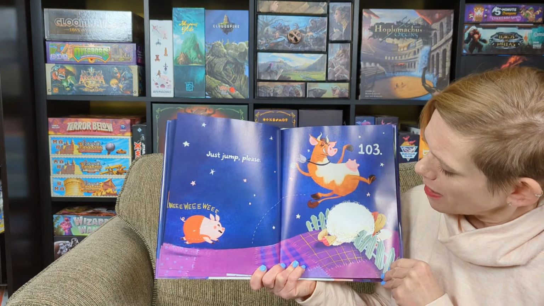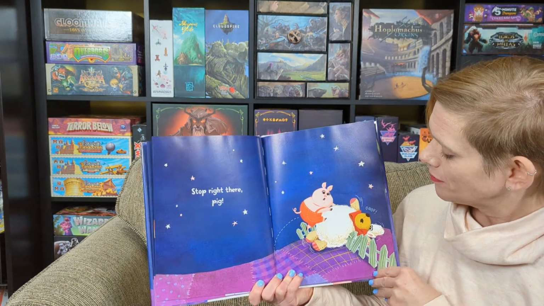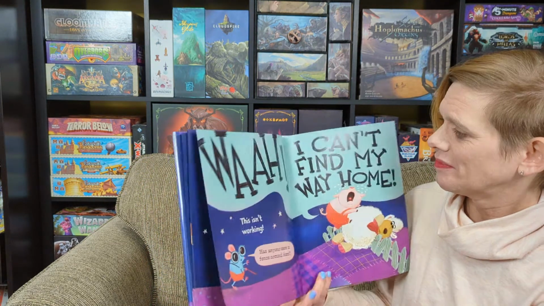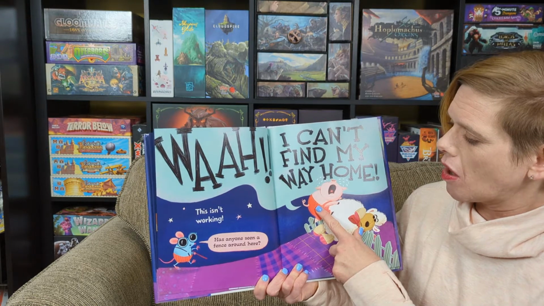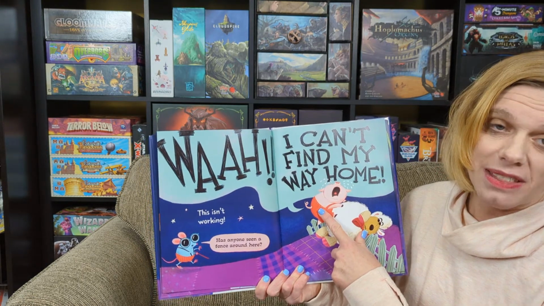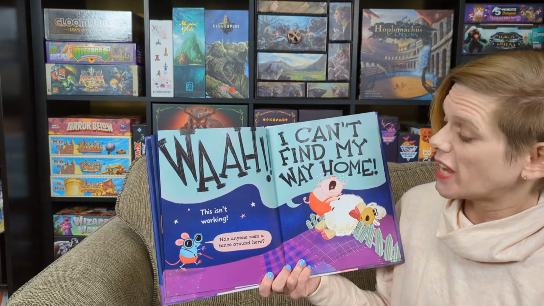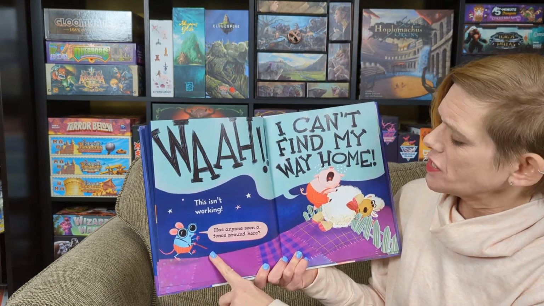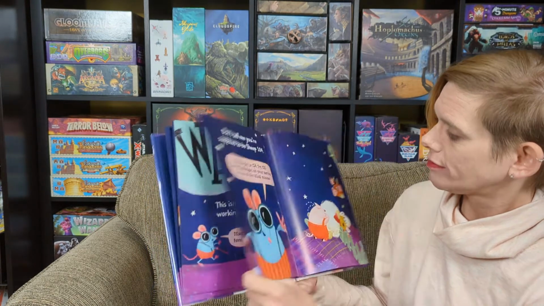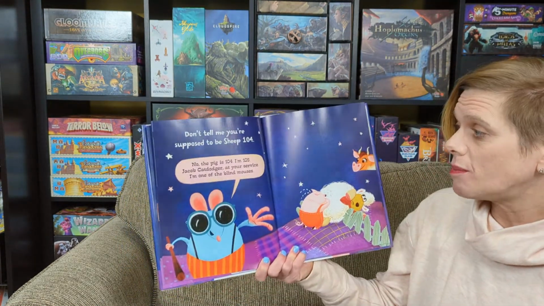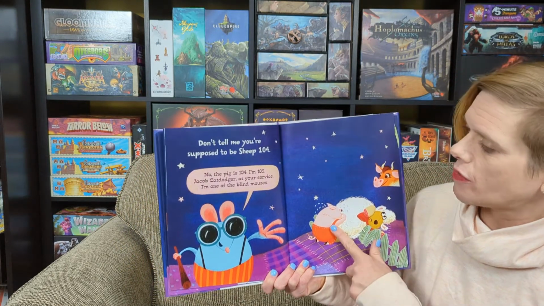Wee, wee, wee. Here comes a little pig. Stop right there, pig. I can't find my mom and I want my way home. He's the little pig that cried wee, wee, wee all the way home. This is not working. Has anyone seen a fence around here? Oh, here comes a mouse. Don't tell me you're supposed to be sheep 104. No, the pig is 104.